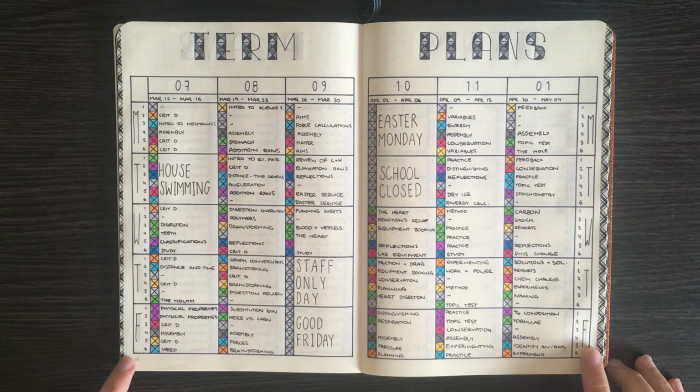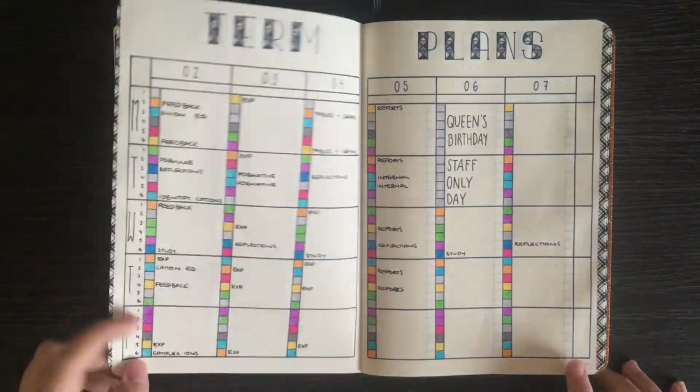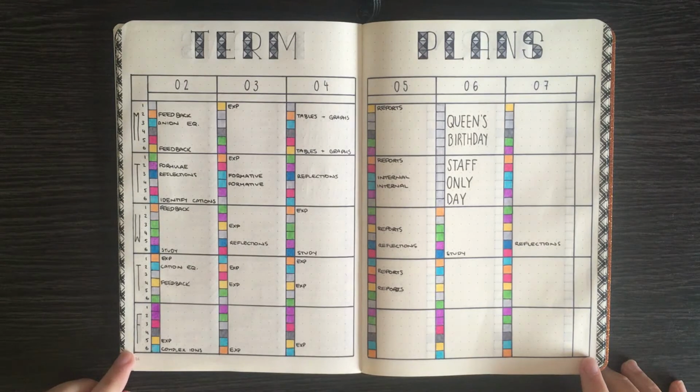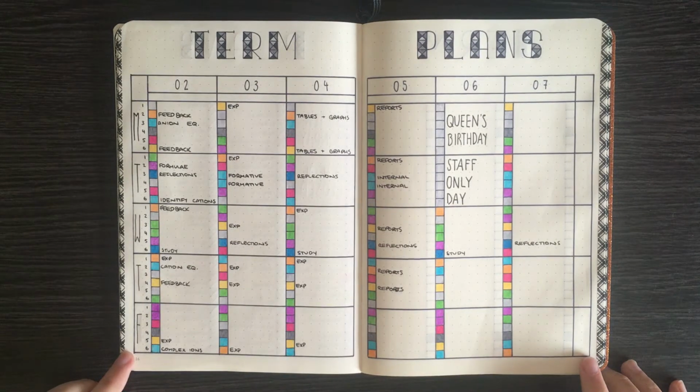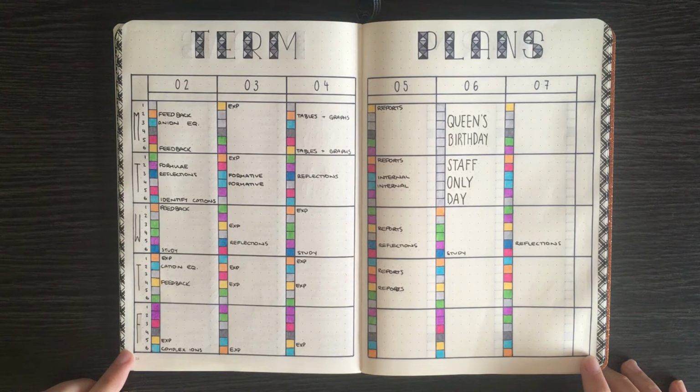Because all of these lessons have already happened, you'll see that each of these boxes does have a cross through it. Next week is going to be week 2 of term 2, so I've started filling out this spread as well. You can see that for some of my classes, I already know in advance what we're going to be doing, whereas for some of the other ones, I need to wait and see what we actually get covered in class before I can plan any future lessons.